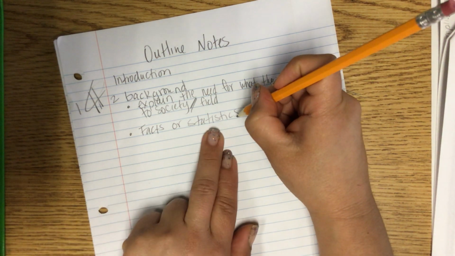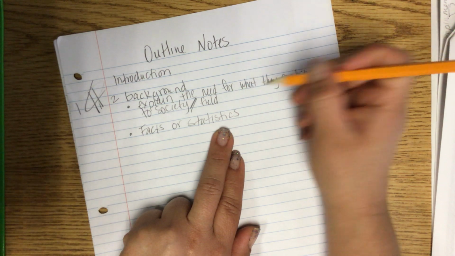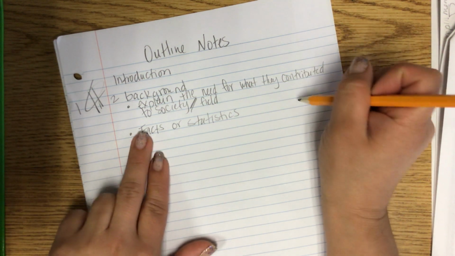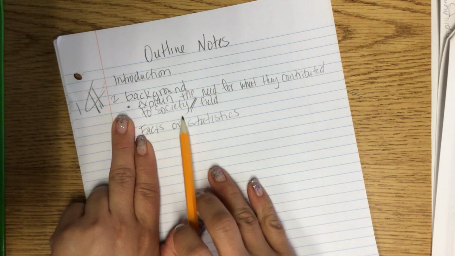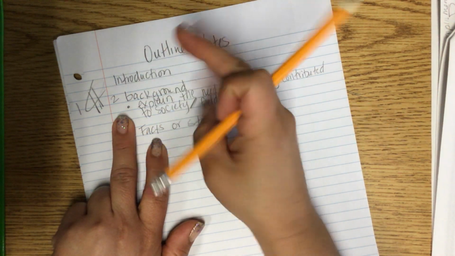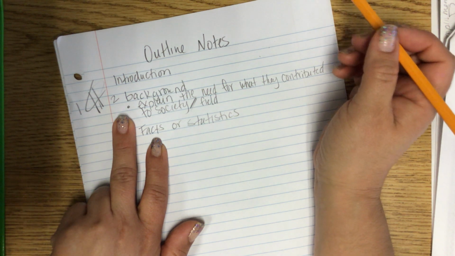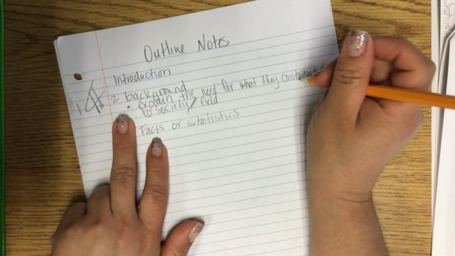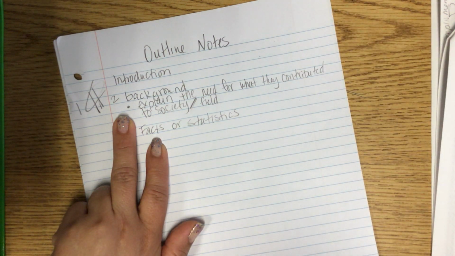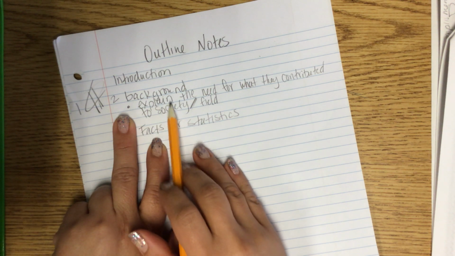I'm making sure I'm spelling everything right because I can't speak and spell at the same time sometimes. So let me go backwards to this. Explain the need for what they contributed to society. So several of you are doing James Naismith. He was the inventor of basketball, and if I remember correctly from the students that did it last year, there was a need at this college where he worked for some kind of sport for the boys to do there. They were bored. I forget if it was after school or he was the PE teacher, but there was a need for it. And he talks about that in his own autobiography. So you can start talking about that.